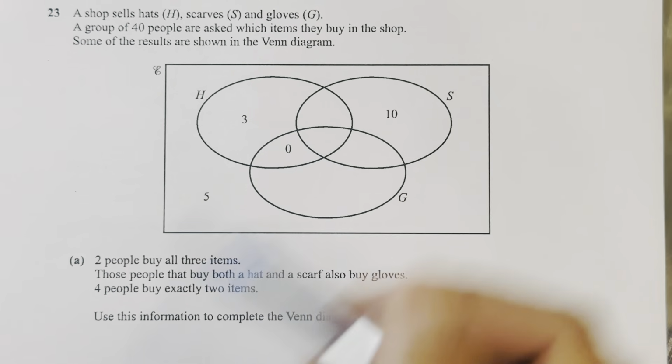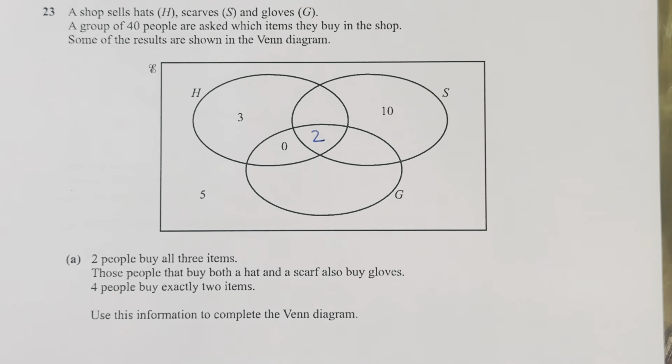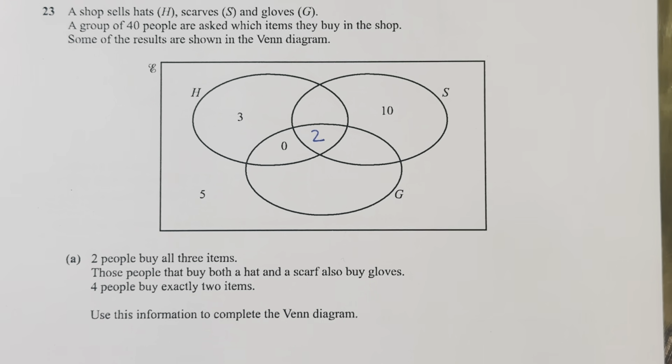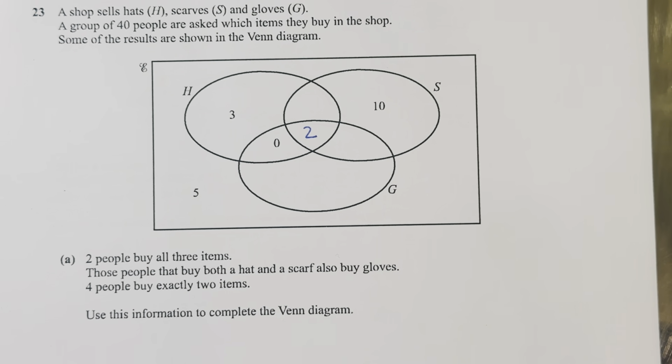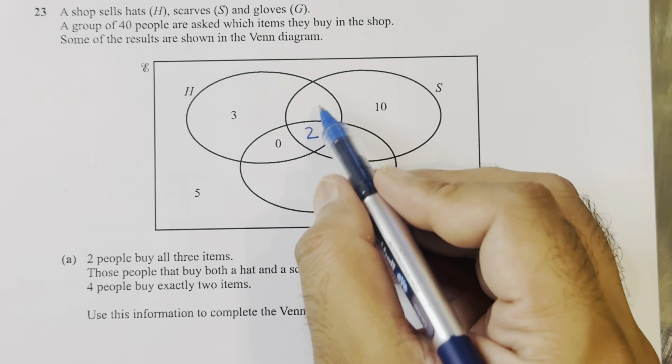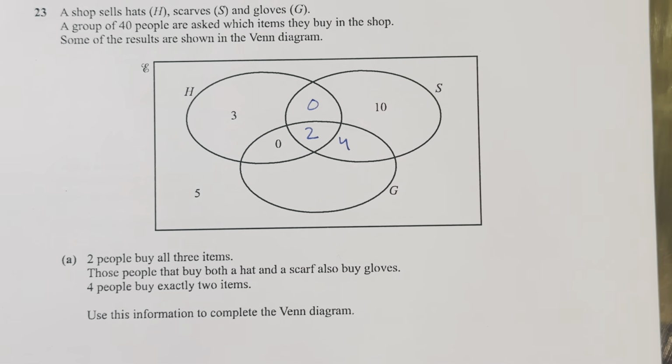So we're going to write 2 over here. Those people that buy a hat and the scarf also buy the gloves. Next, 4 people buy exactly 2 items. So I'm going to write over here. So this was 0, this was 0. Use this information to complete the Venn diagram.